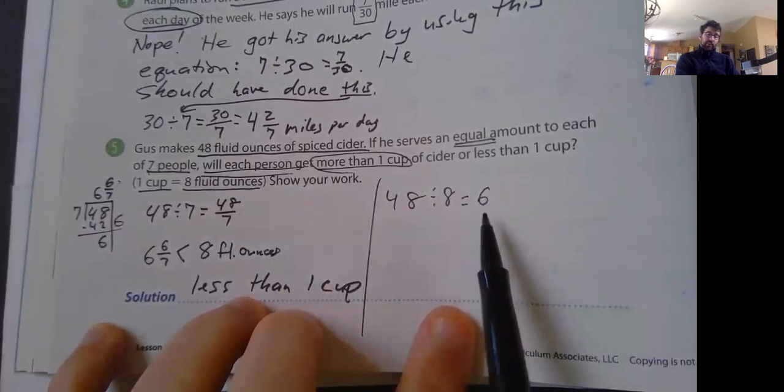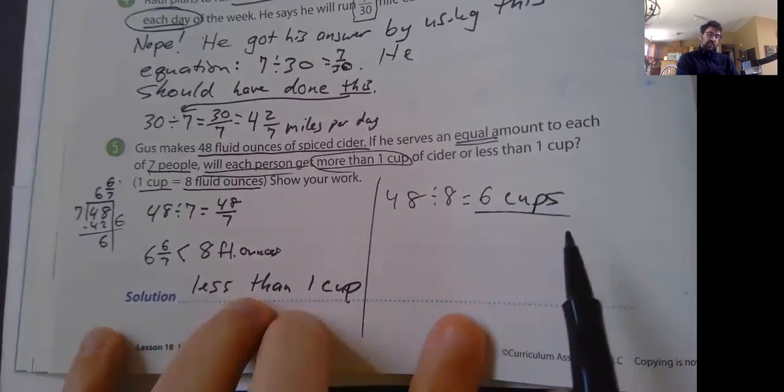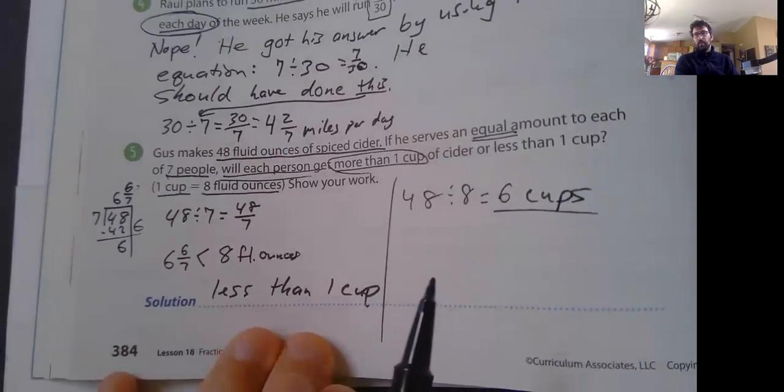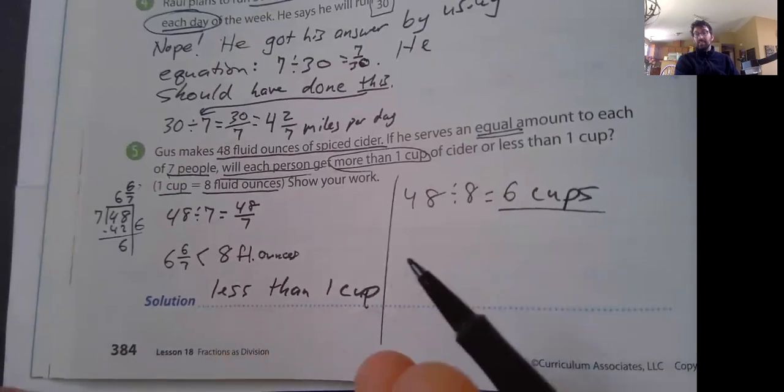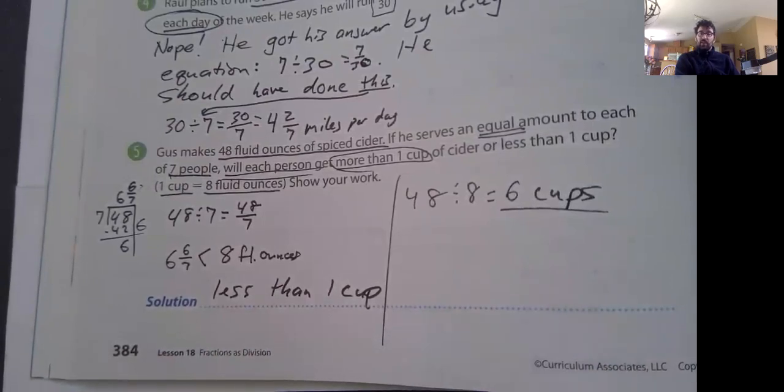So that means I would get 6 cups, correct? Well, is 6 cups enough to feed 7 people 1 cup? No. 6 cups give 6 people exactly 1 cup. So if I have 7 people, then I know I'm going to have less than a cup, right?